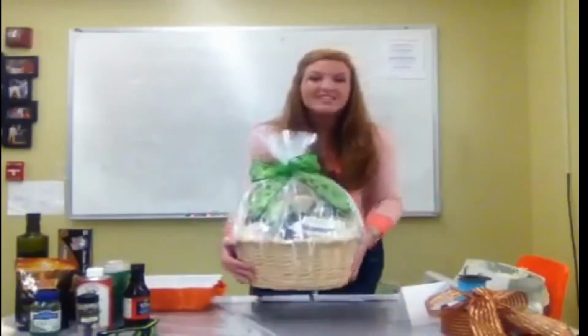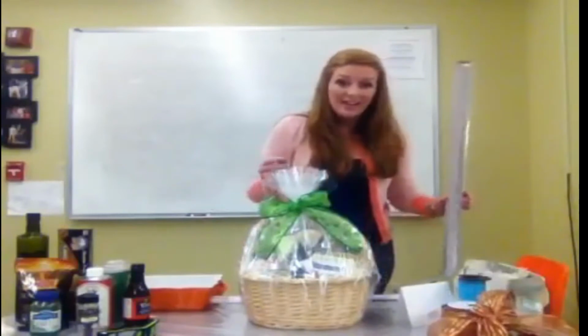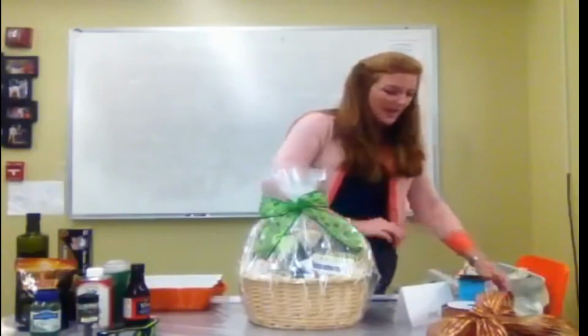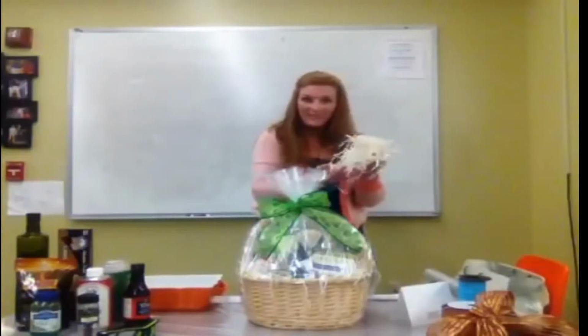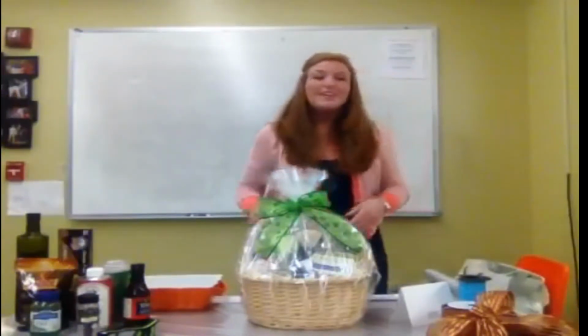The first thing you're going to need to make your gift basket is cellophane, ribbon, scissors, tape, and a lovely gift card, as well as some filler or stuffing of assorted varieties. Then you're going to need the actual items that will go inside of your gift basket.